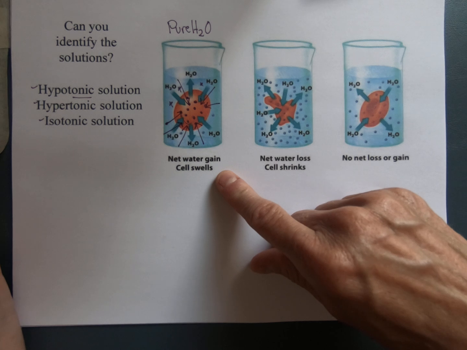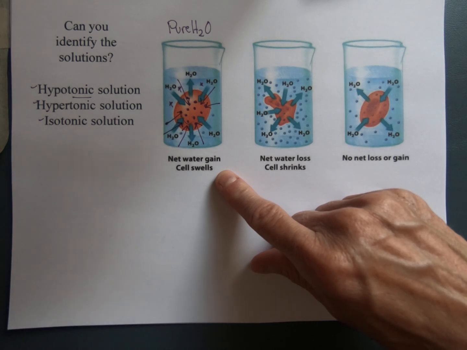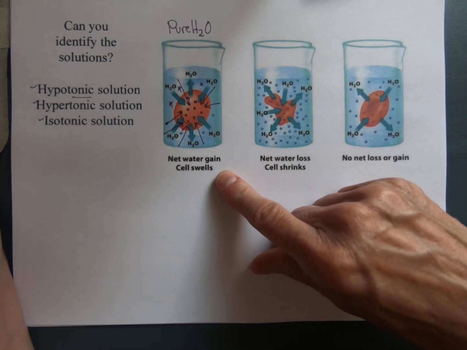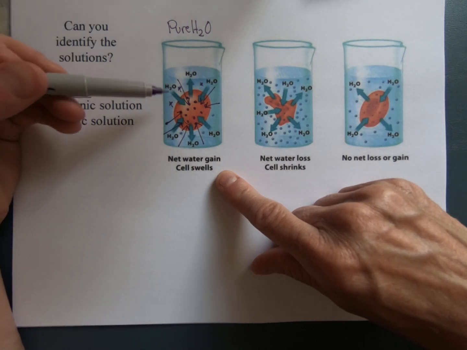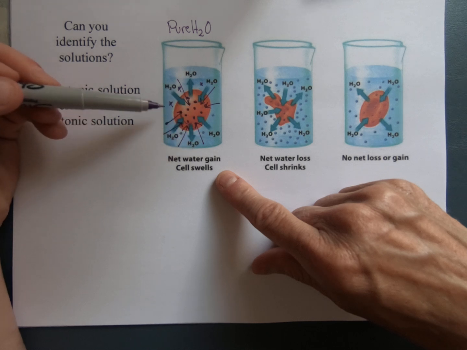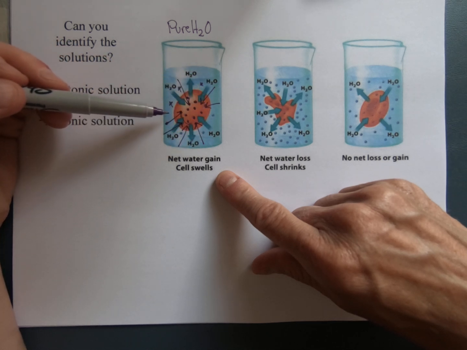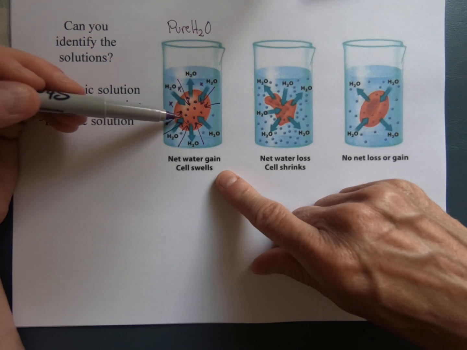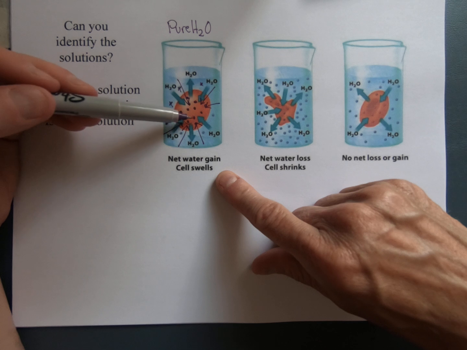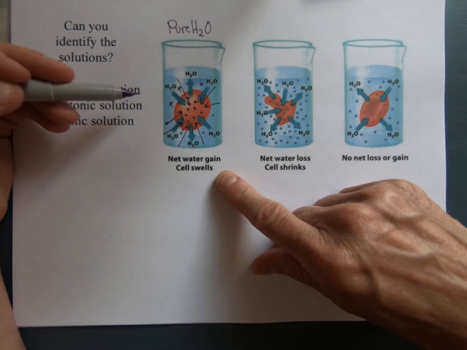The tonicity is essentially the concentration of non-penetrating solutes in a solution. And what we say here is that water on the outside has a much lower concentration of non-penetrating solutes than does the red blood cell. Much lower.